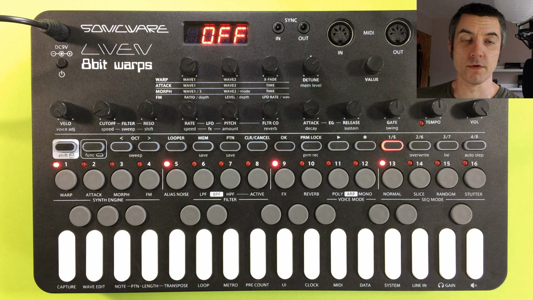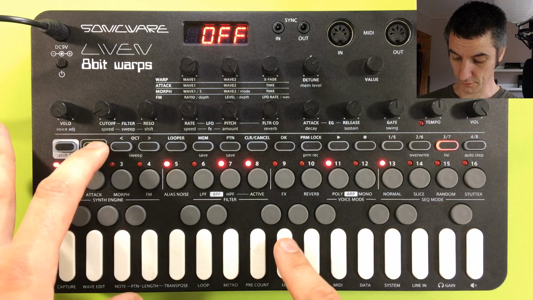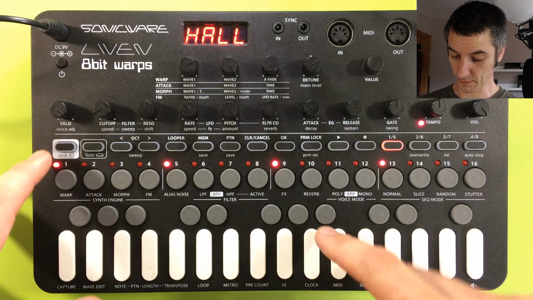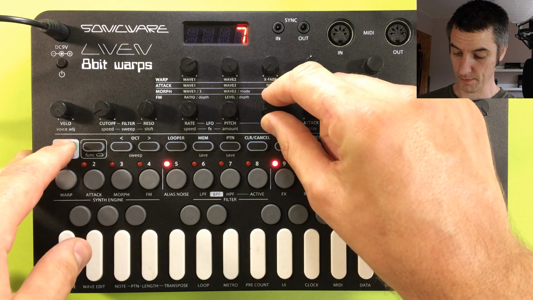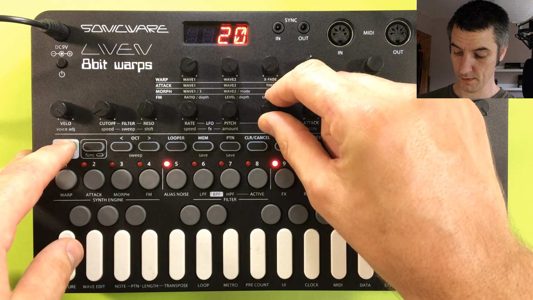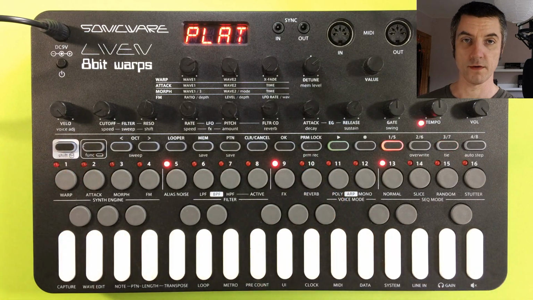So you might want to add a little bit of reverb to this as well. I find that the plate reverb sounds quite nice. So if you turn the reverb on by holding function and pressing reverb, Hall is going to be the first one. So let's just let it run, and I'll turn the level up a bit, and then cycle through. And personally, I think that sounds the best on the kick drums.